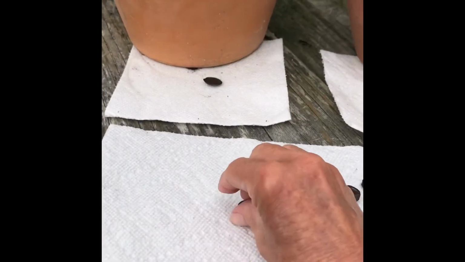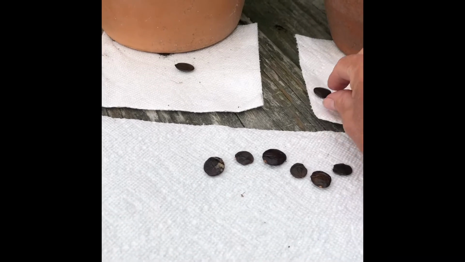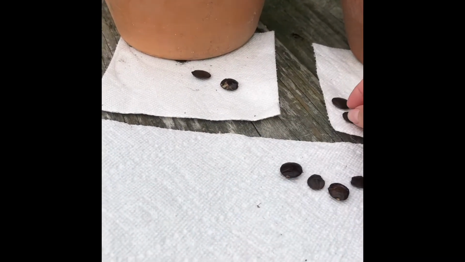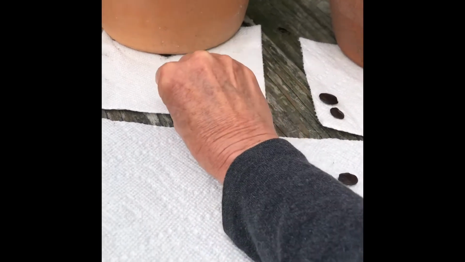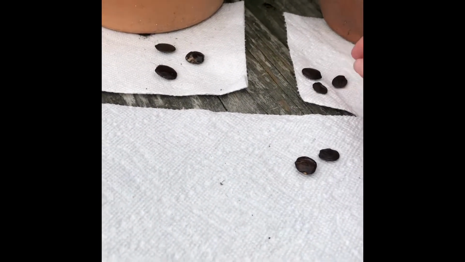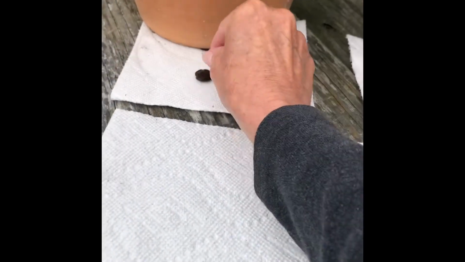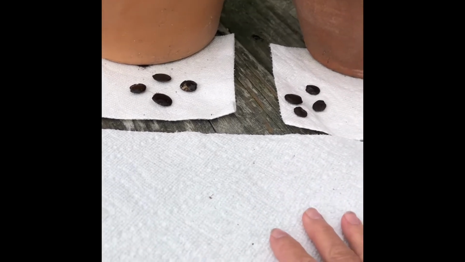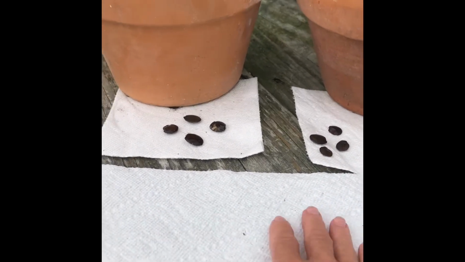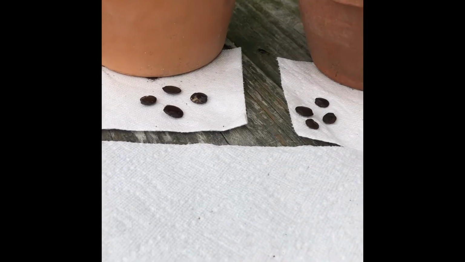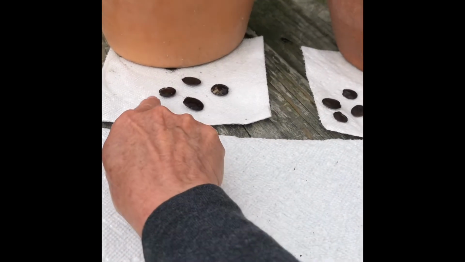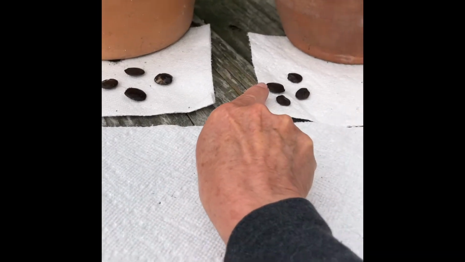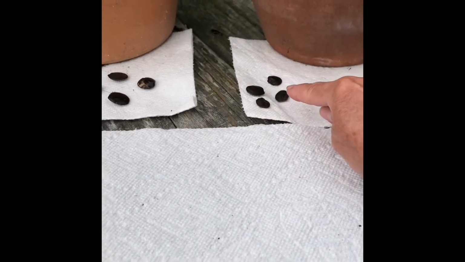1 there, and 1 there, 1 there, and 1 there, 1 there, and 1 there, 1 there. Hey, look what's gonna happen. And 1 there. Now, I don't have any more left in my set. This pot, let's count. 1, 2, 3, 4. And this pot has 1, 2, 3, 4.